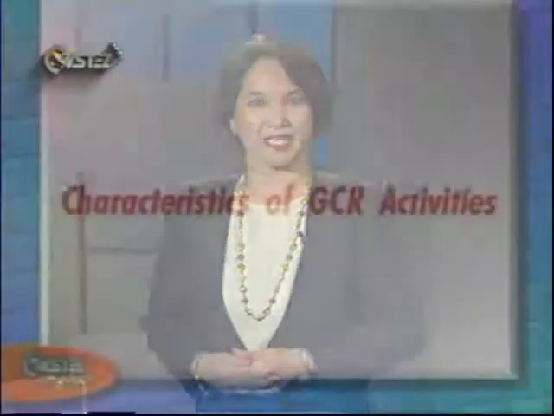What are the characteristics of GCR activities? What makes them different from traditional grammar exercises? Actually, GCR activities may resemble the traditional ones, and effective teachers may recognize them as what they may have been doing for years. You will probably say, "I've been doing that." But if you have, then you have been using consciousness-raising activities. GCR activities have the following characteristics.